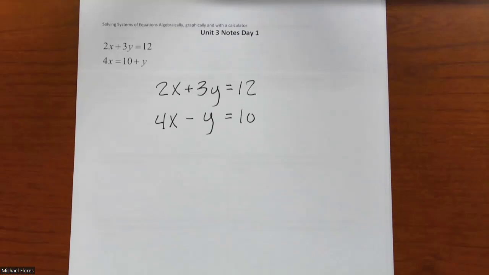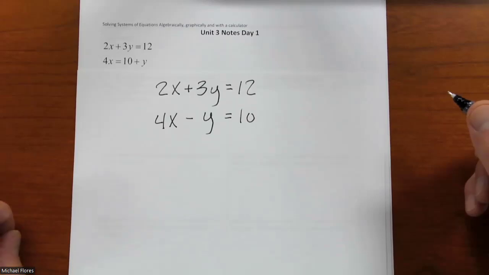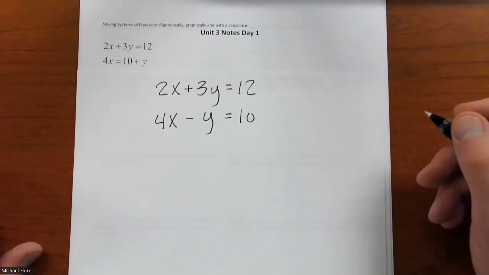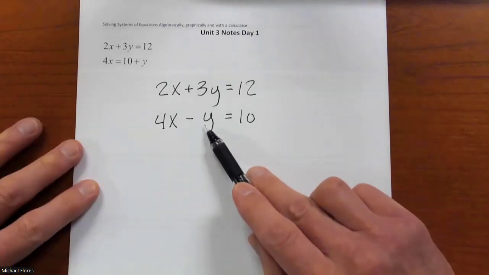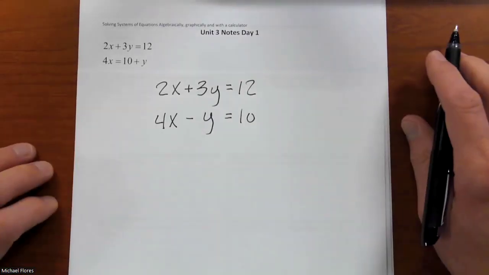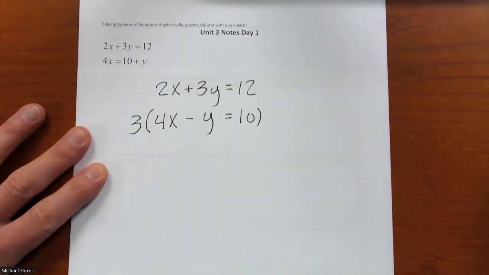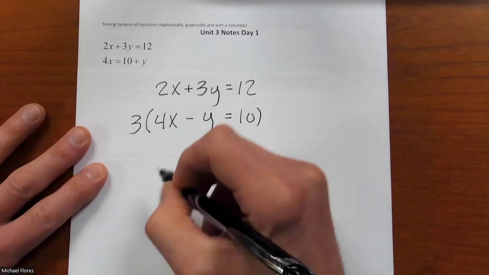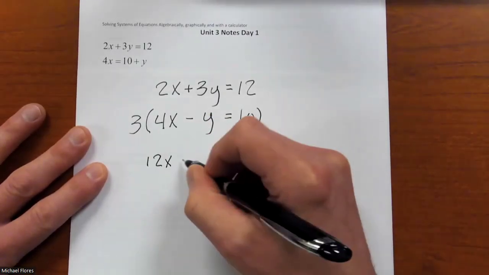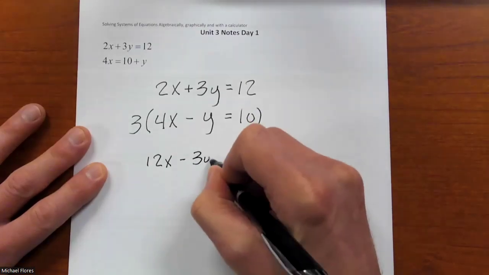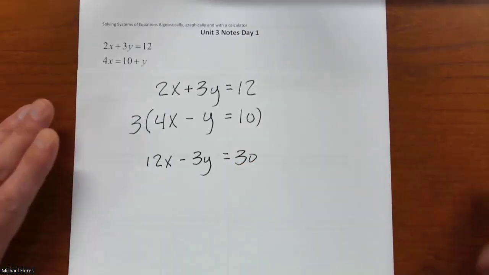In order to use elimination, you must have either your x's or your y's that have the exact same number, yet opposite symbols. One needs to be positive, one needs to be negative. So if this was only a -3, we could eliminate the y's. I'll tell you what, how about we multiply everything in this bottom row by 3? 3 times 4x, 12x. 3 times -y, -3y, and 3 times 10, 30.